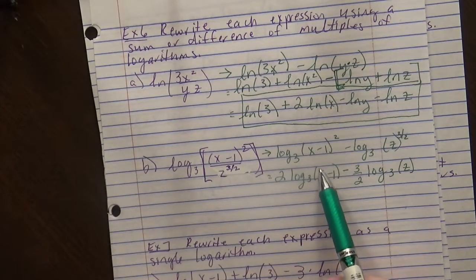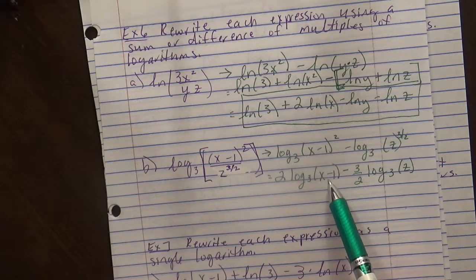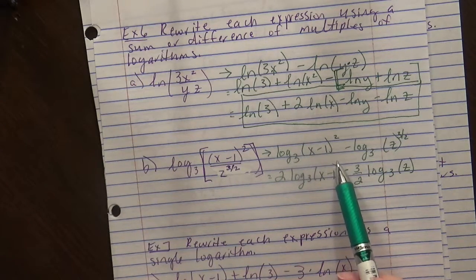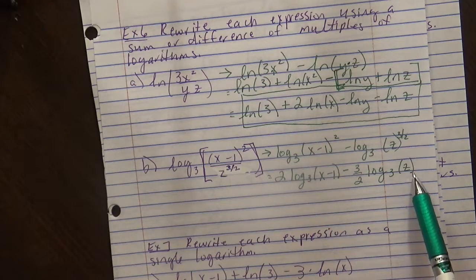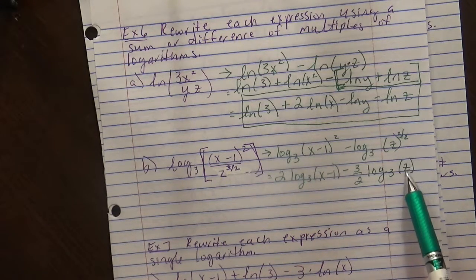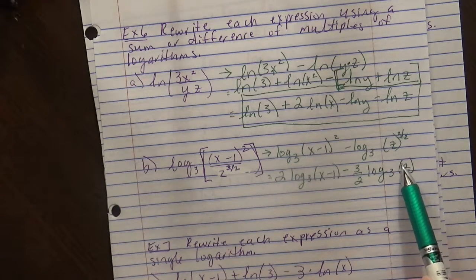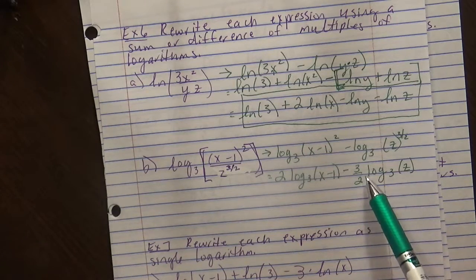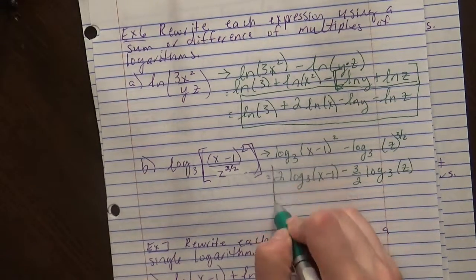But there's nothing inside my logarithmic function that can be factored. There's nothing being multiplied or divided. And I don't have an exponent other than 1. So that one is completely finished. Same thing over here. There's nothing inside that can be factored. There's nothing being multiplied. There is no fraction inside that log function. Yes, you've got one in the coefficient, but that's different. And there's no exponent other than a 1. So that's as far as we can take it.